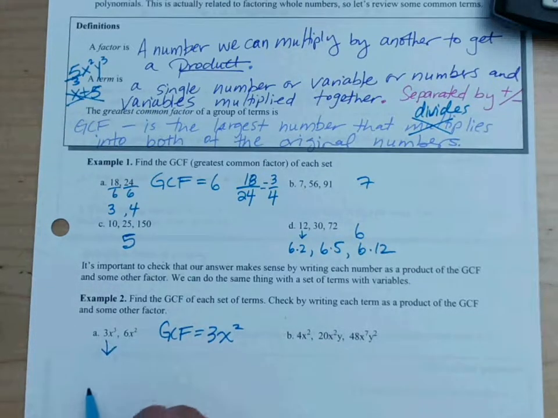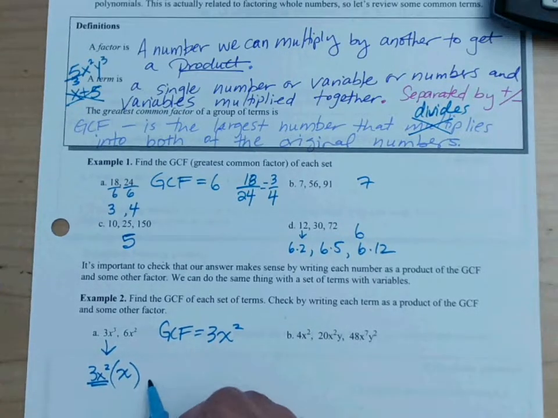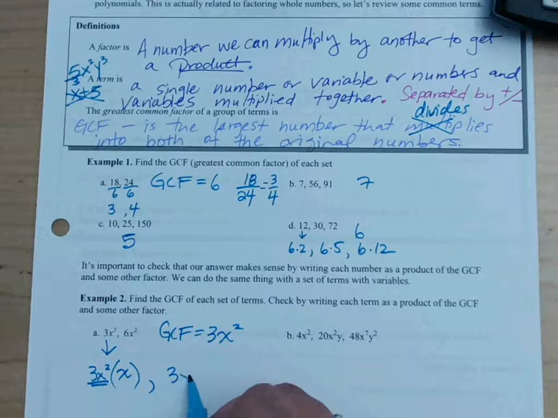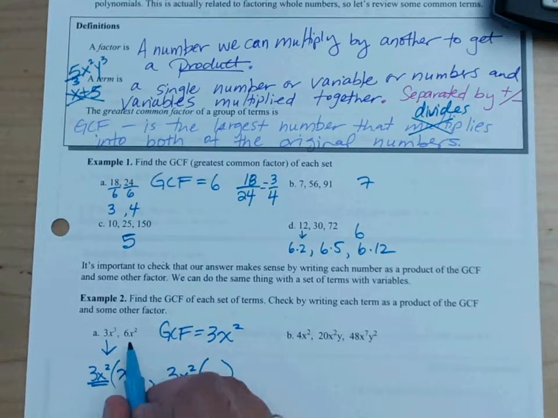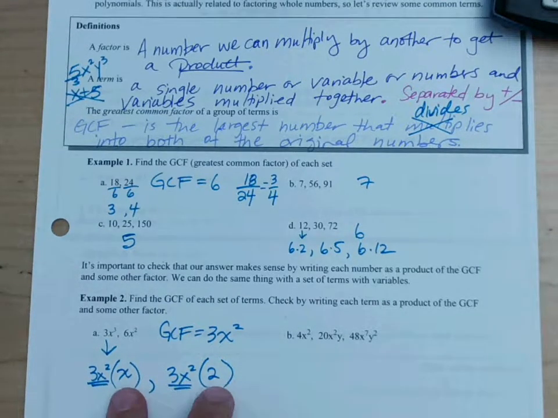Because this is going to be the same thing as 3x squared times what else would give you the x cubed? Times x. So here's my GCF, okay? Here, this is going to be 3x squared times what is going to give you 6x squared? Times 2. So you can see that the only thing left is x and 2, right? If we're going to be factoring out the GCF.